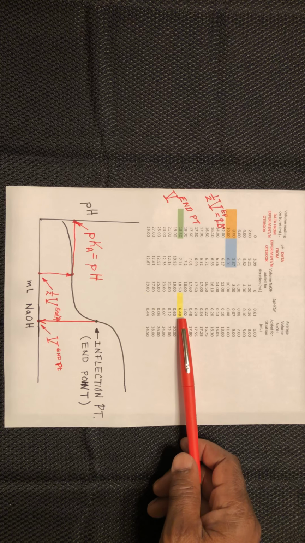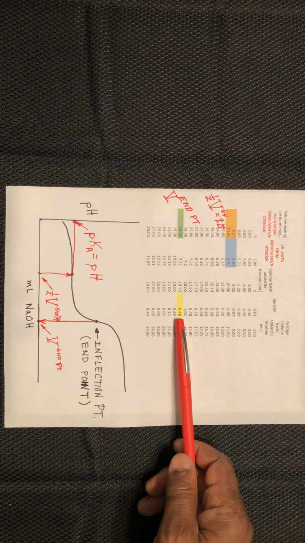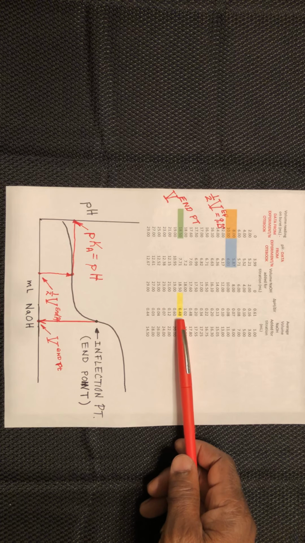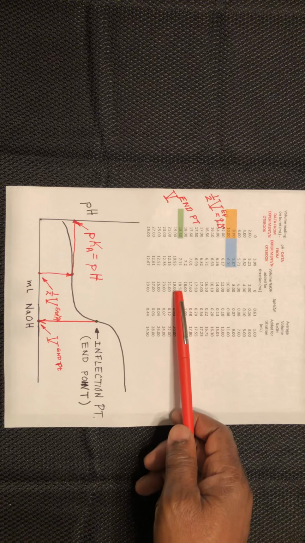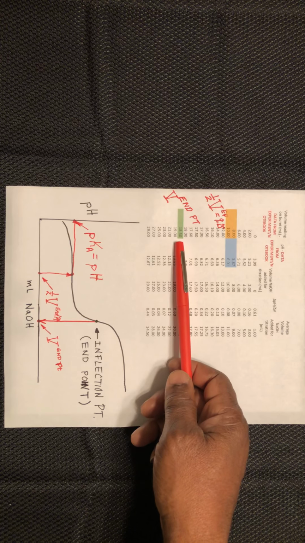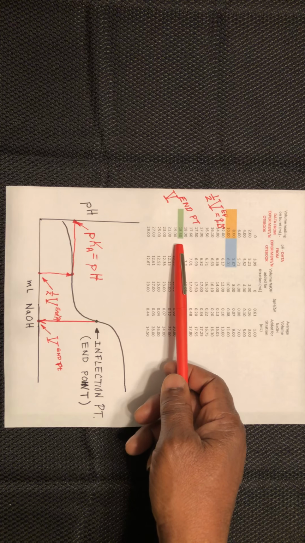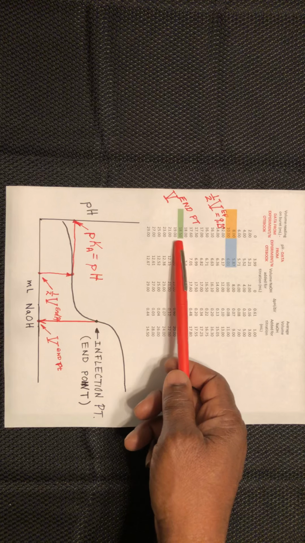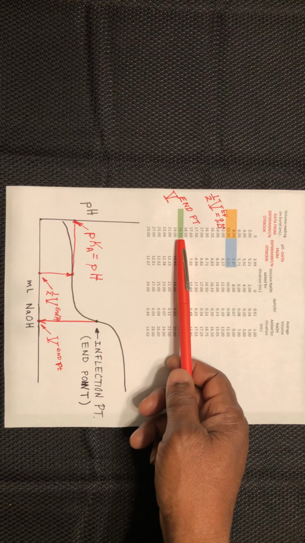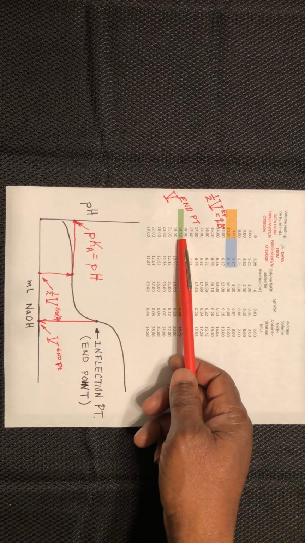So we can simply take the first derivative and look for the max point, and then from the max point, go straight along over to our sodium hydroxide measures, and that will become the volume at the endpoint. So there we have a way of determining the volume at the endpoint without having to go to the graph.